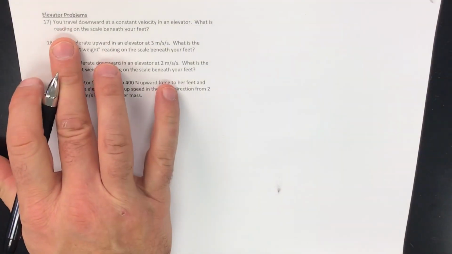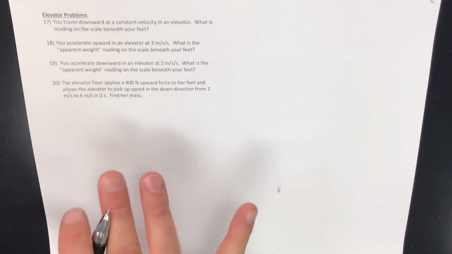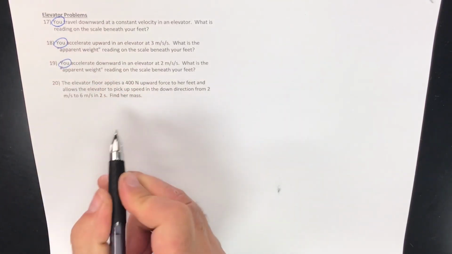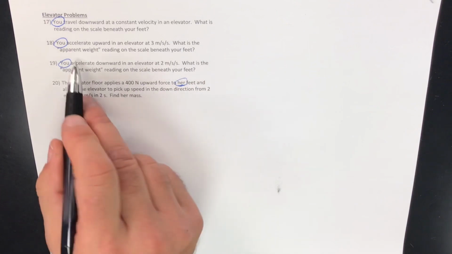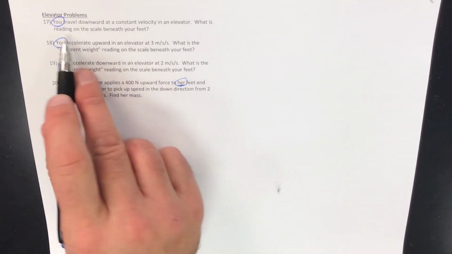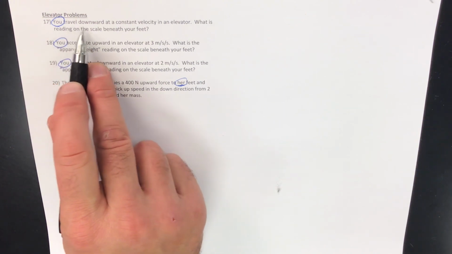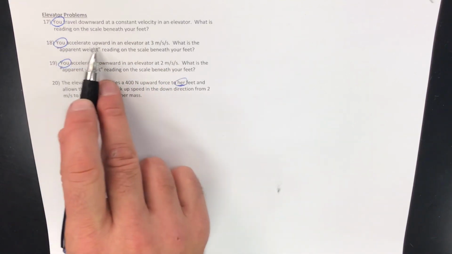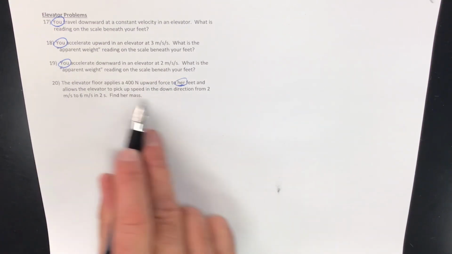All right, elevator problems. These are the same problems as the rocket, as the helicopter, as the ball falling, moving up and down. In this case, it is you, and then in this case, her. So we're looking at you. You need to know your mass. My mass at 220 pounds is 100 kilograms. I'll use that one. Your numbers will be different. Downward at a constant velocity in an elevator, what's the reading? Accelerate upward in an elevator at 3 meters per second every second. Accelerate downward in an elevator at 2 meters per second every second. And then this thing here.